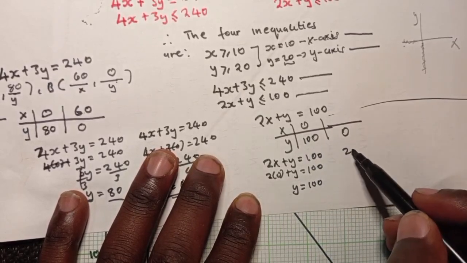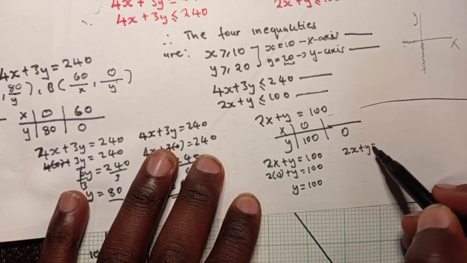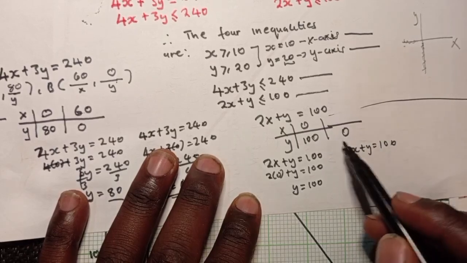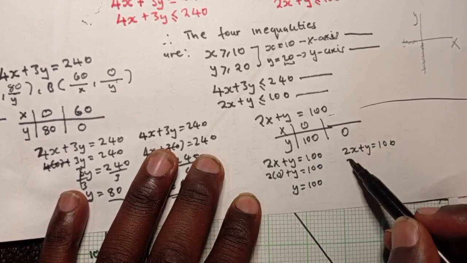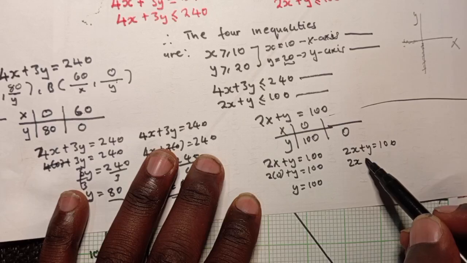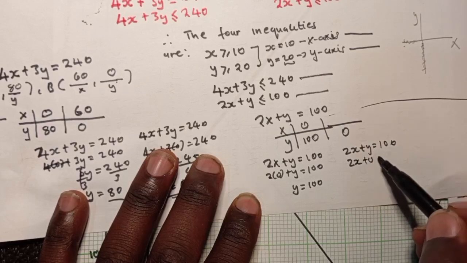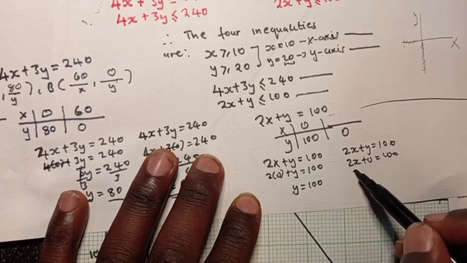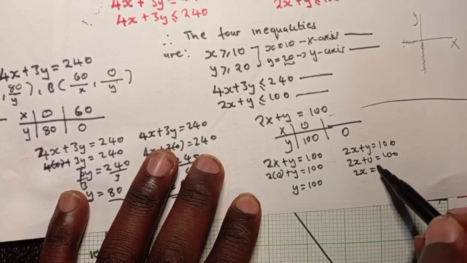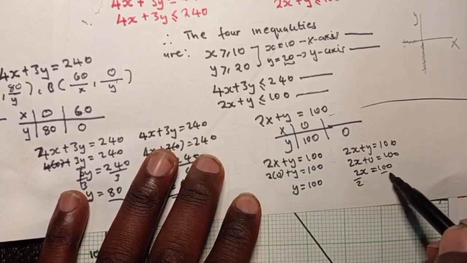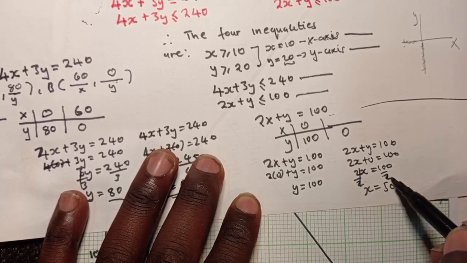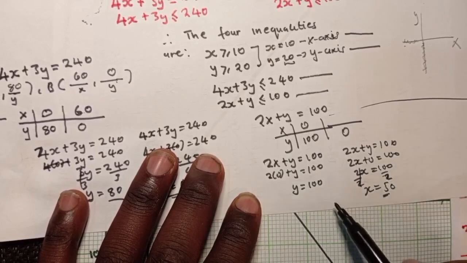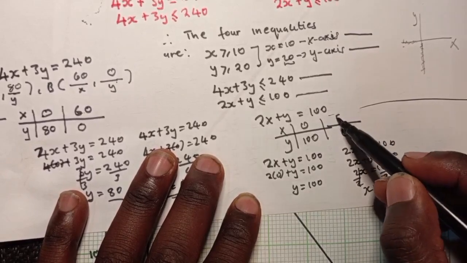You do the same thing. 2x plus y is equal to 100. That's the same thing we did, eh? Now here, we're finding a missing number here. Your y is 0, right? This is 0, you can just forget about it. Okay, that's right, plus 0. Okay, so this is going to be 2x. You forget about it, now it's 0. 2x is equal to 100, so x is 100 over 2, which is 50. So the x here is 50.